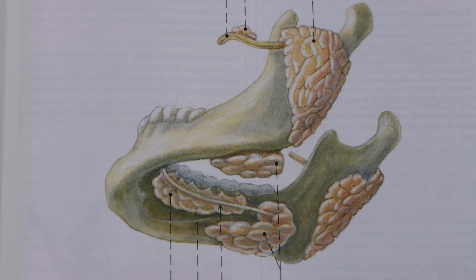The submandibular gland's secretion is a mixed secretion. It means we have seromucous secretion, but the majority is serous secretion. But generally it is a mixed gland.